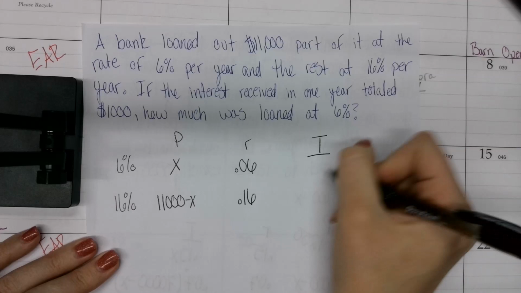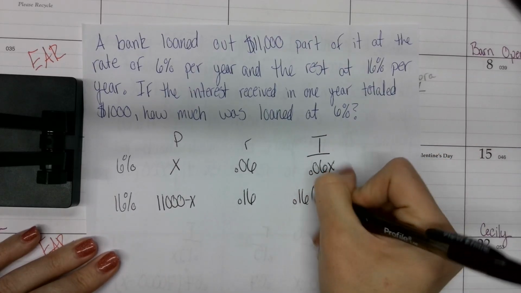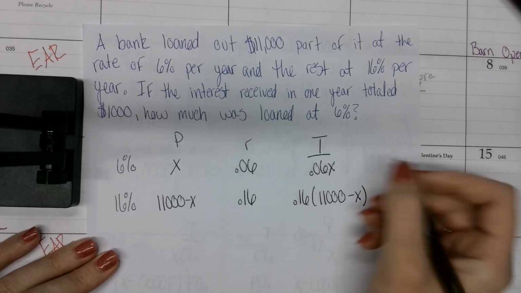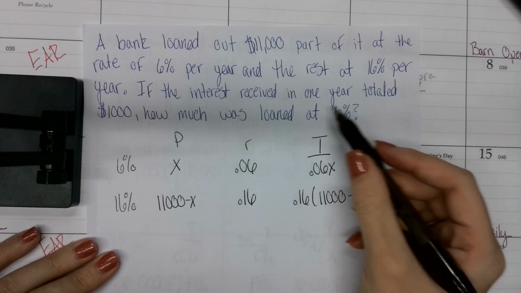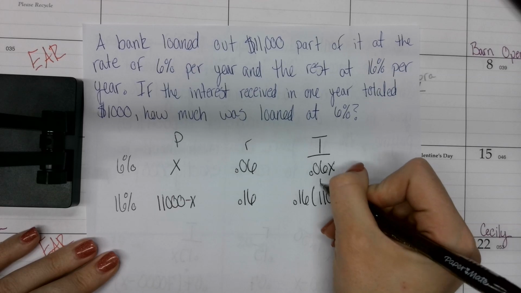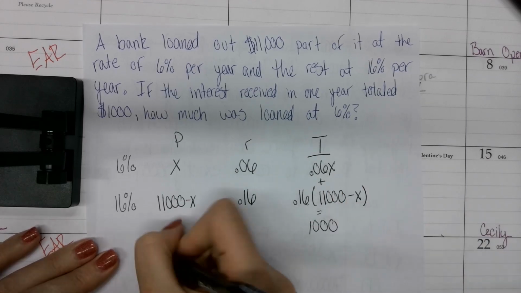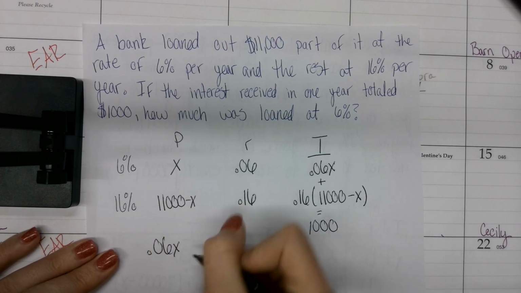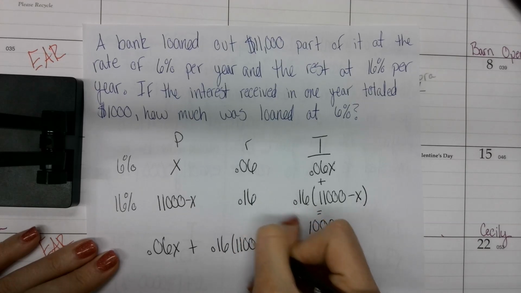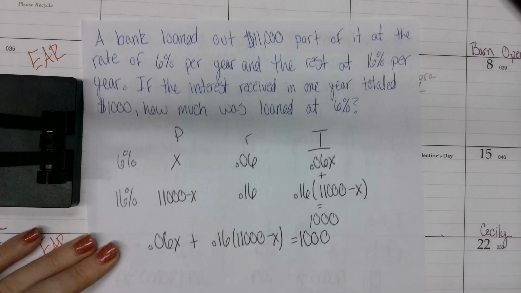Then we'd have to multiply across, so 0.06X, 0.16 times 11,000 subtract X. And then we want to know if the interest received in 1 year totaled 1,000, how much was loaned out. So we're going to add these up and make them equal to 1,000. So I have 0.06X plus 0.16 times 11,000 subtract X equals 1,000.